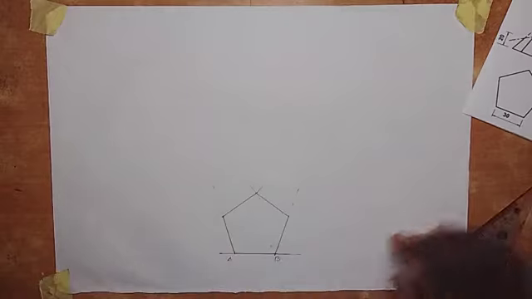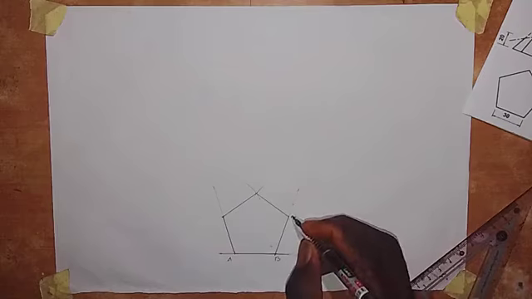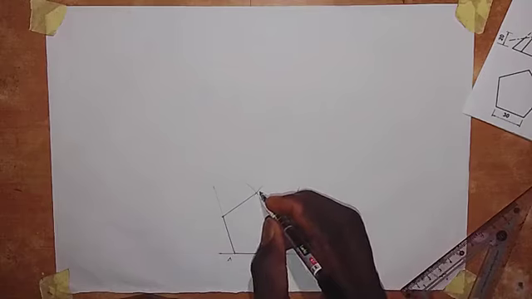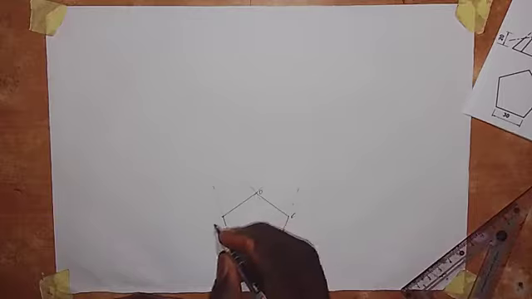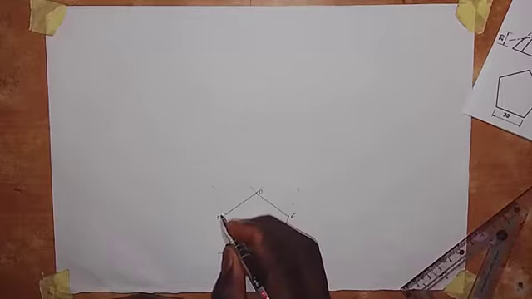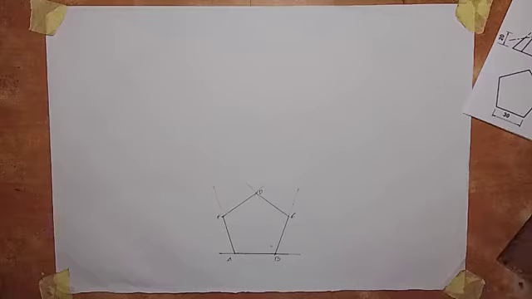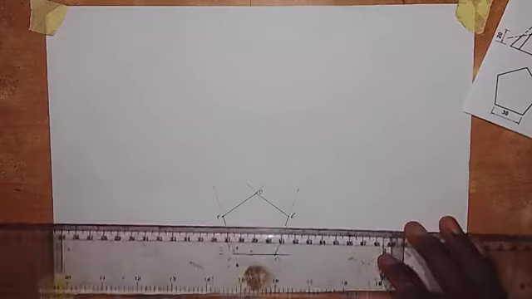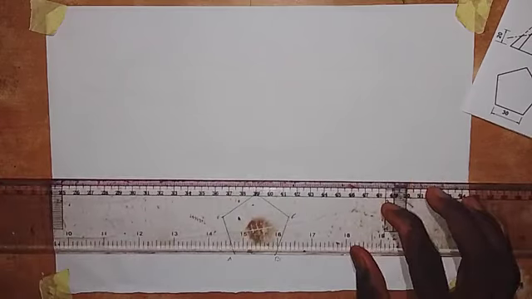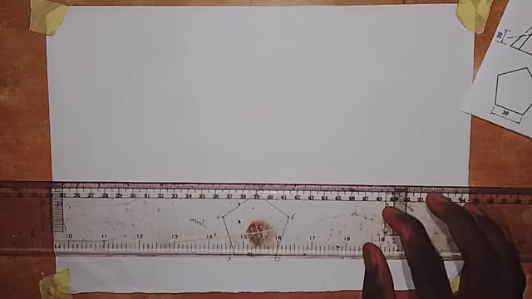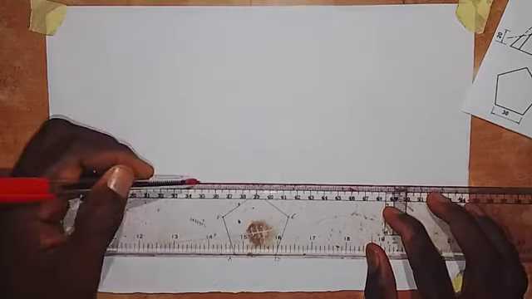All right, so then let's label this point. This is point C here. Here we have this point to be point D, and this point is point E. So we have this pentagon. Now the next thing that we are going to do is to produce the front elevation. So we come up a bit, and then we draw a horizontal line. So here we draw a horizontal line like this.